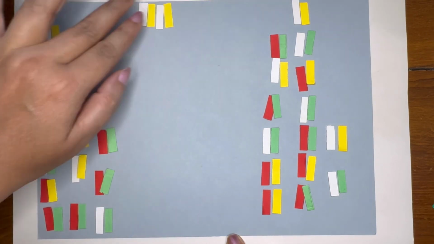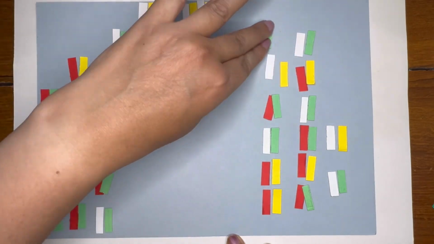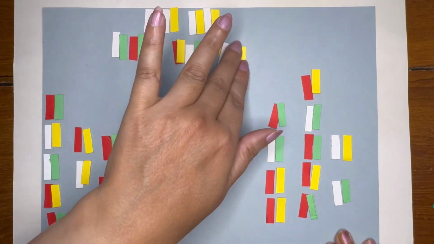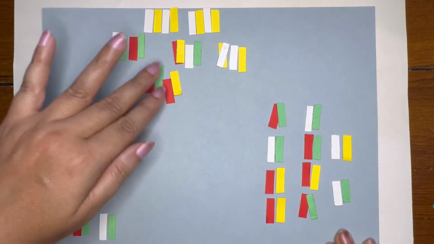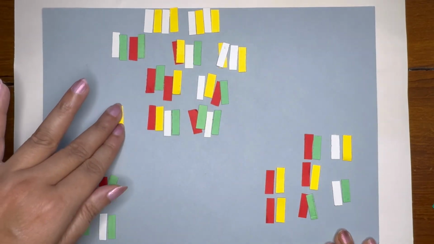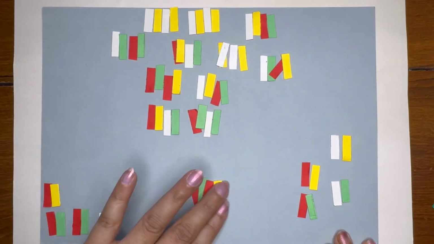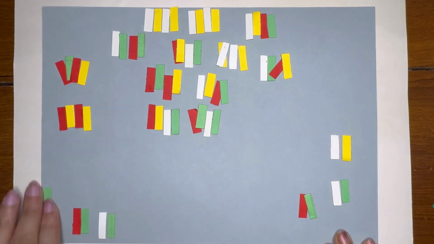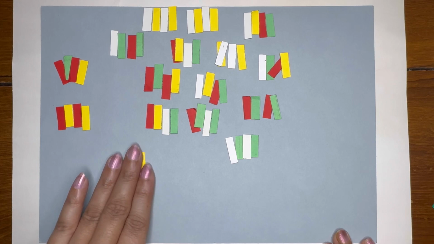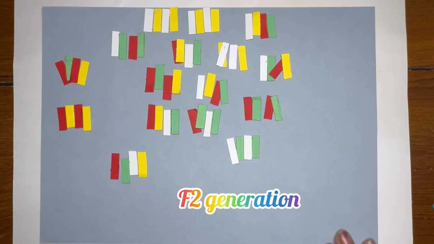Gamete from the male parent and female parent fuse to form F2 generation. At the end of the process, you can see here 16 F2 individuals.